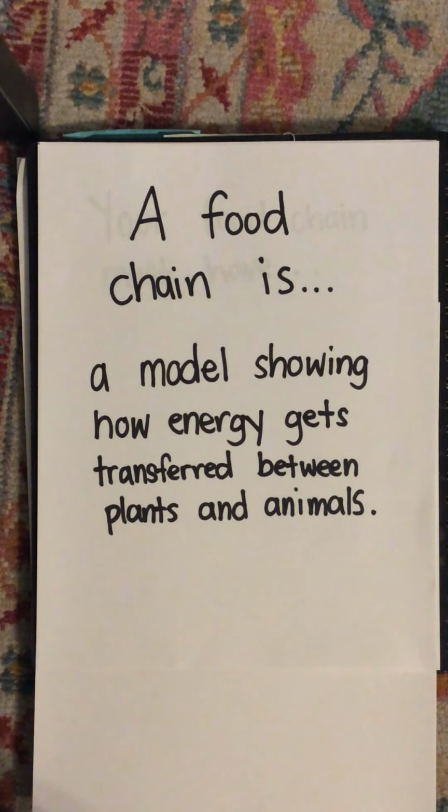Now, you have already watched a video all about food chains. Do you remember what a food chain is? If you said anything like a model showing us how energy gets transferred, that means moved, between plants and animals, then you are correct.